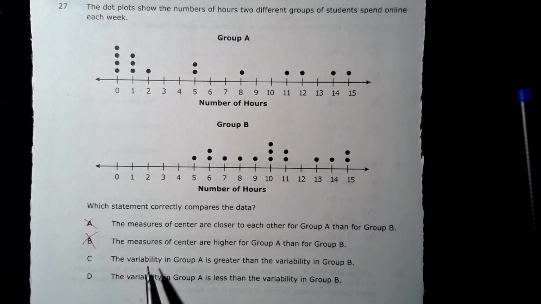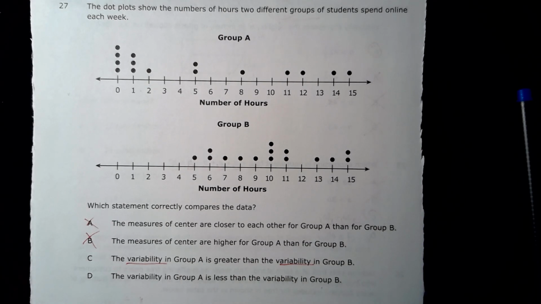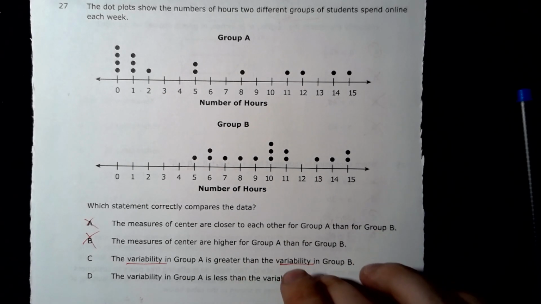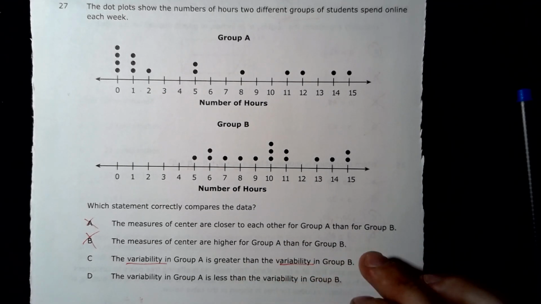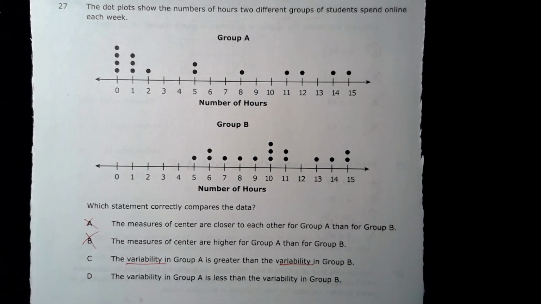C says the variability of Group A is greater than the variability of Group B. This is a new word for some of you. If you're in my honors class, we did talk about this a couple of times during the Core Bytes. We have talked about this before, but this is statistics, so not everybody made it to this before all this quarantine stuff. But variability means to be spread out. Variability means to be different, to be diverse. That's what that word means.